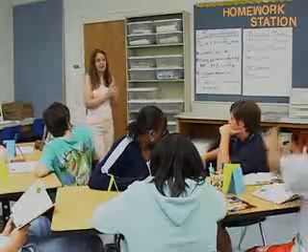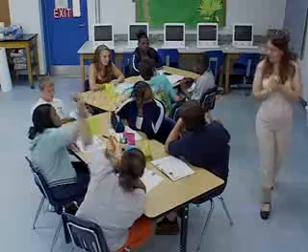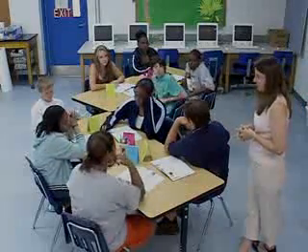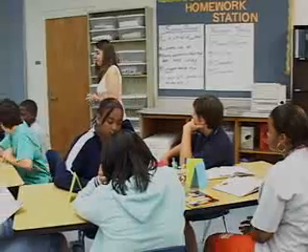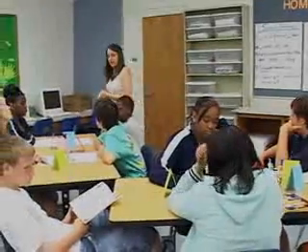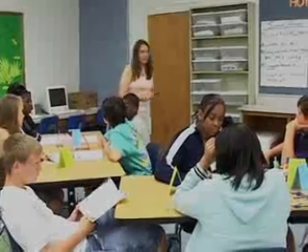What is the job of the summarizer? Harmony. When you finish reading, to say what the whole section you just read was about. Okay, when you finish reading, say in a sentence what the section was about. Okay, and what if you're having a hard time figuring out what to say?